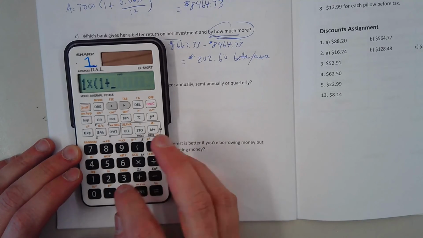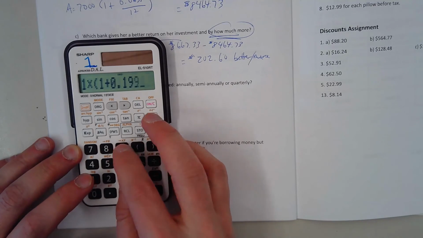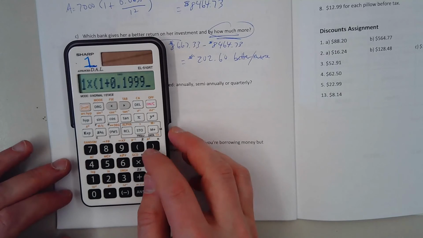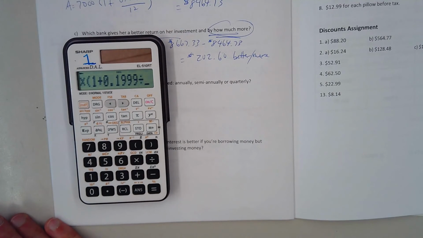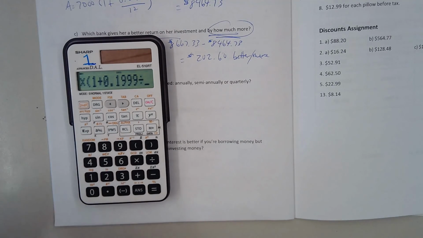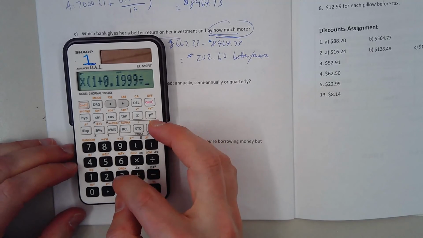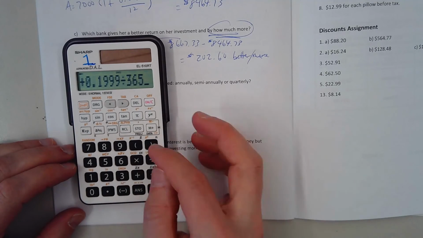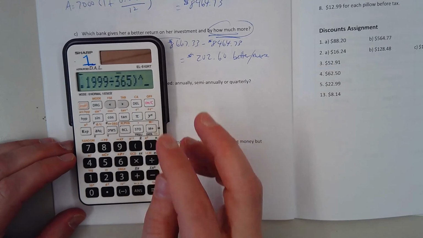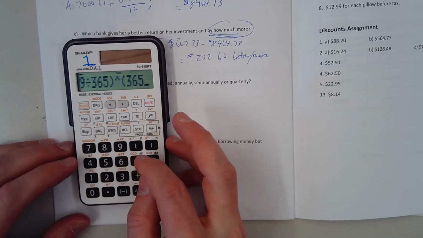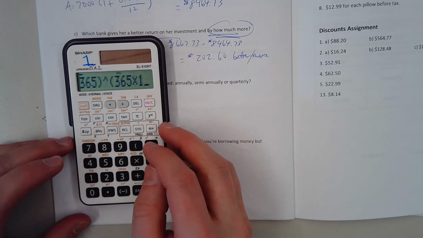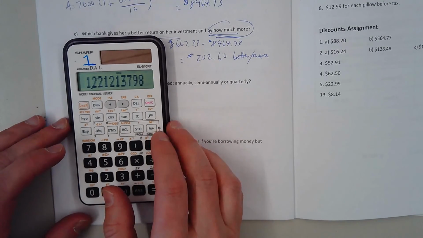Look what happens. It gives me 1.2212. If I subtract off the dollar that I started with, what's the real interest rate it's charging me? If I times it by 100, 22.12%. So it's posted as 19.99, but its effective annual rate is actually 22.12 because of that compounding periods with 365.